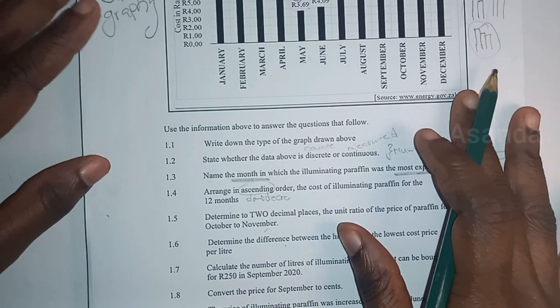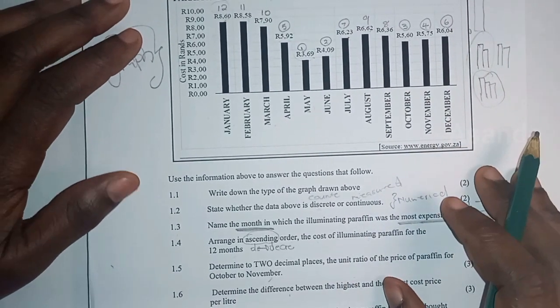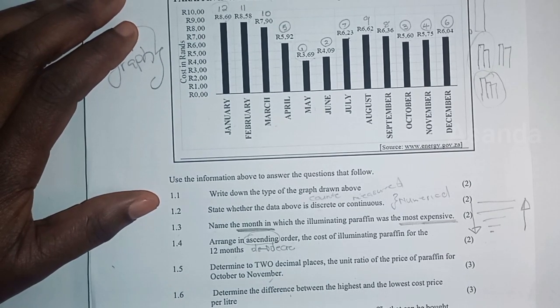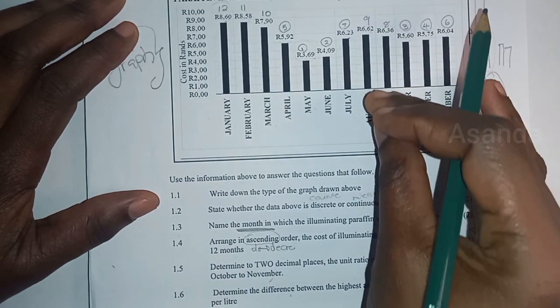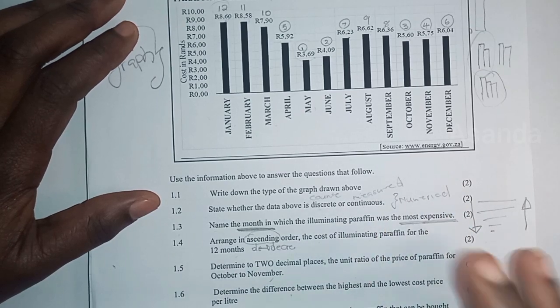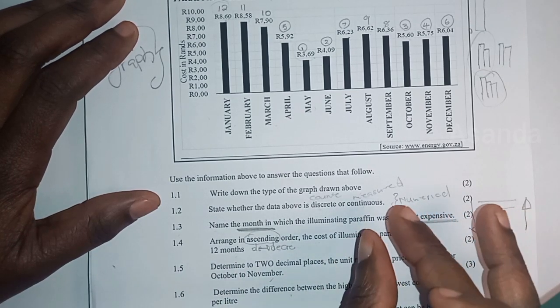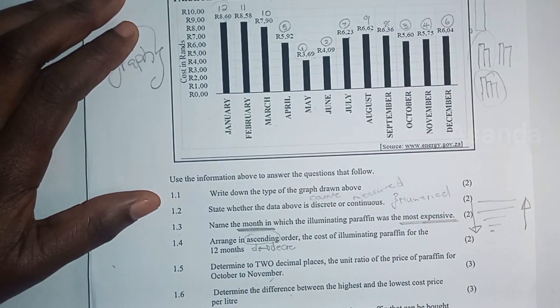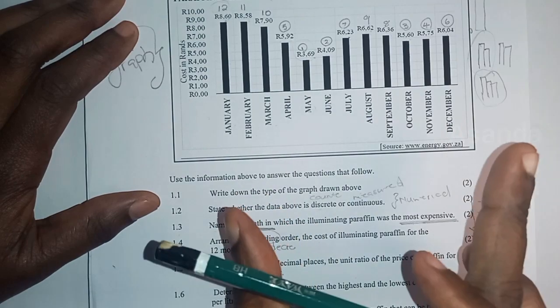And then we have 1.4, which says arrange in ascending order the cost of illuminating paraffin for the 12 months, for all of them. Let's deal with ascending and descending. The way I remember it, I always start with descending. Descending and decrease go together. So what does it mean when something decreases? It gets smaller and smaller, like soap. It starts big, you use it, and it gets smaller and smaller. That is descending. And then ascending is the opposite of decrease, which is increase. Now it's starting smaller and getting bigger and bigger, like a balloon.